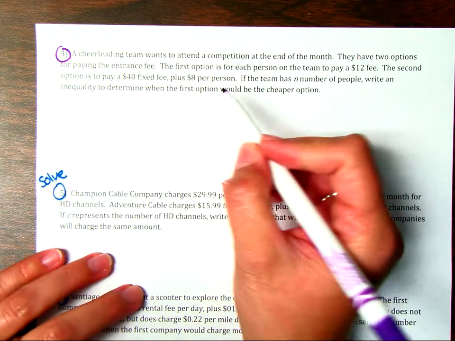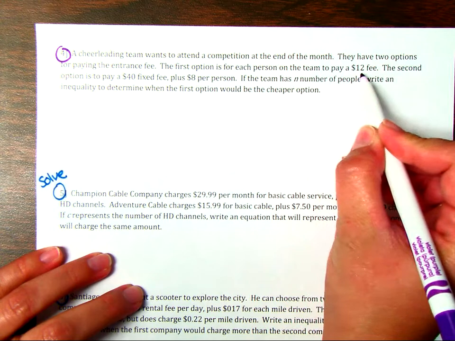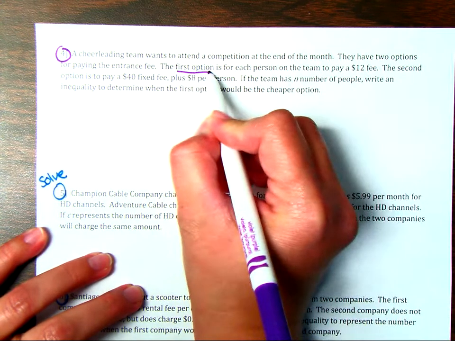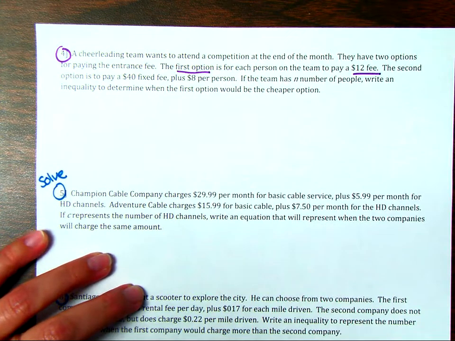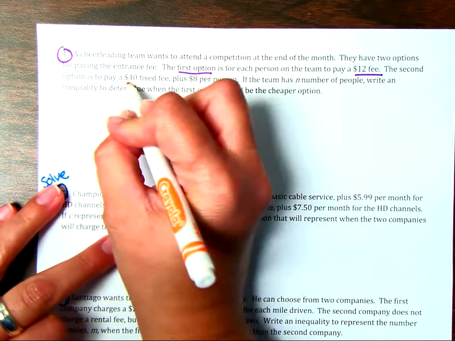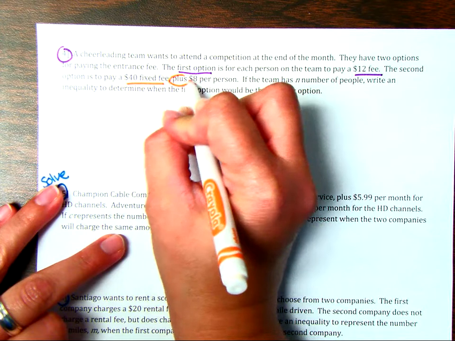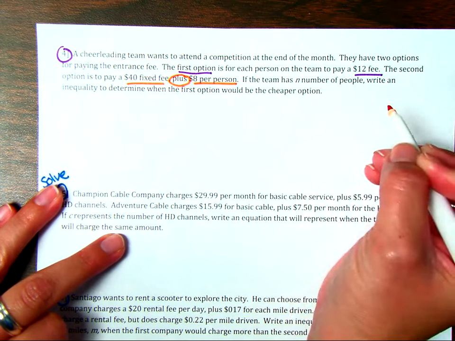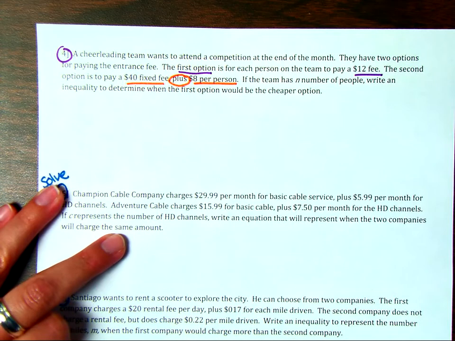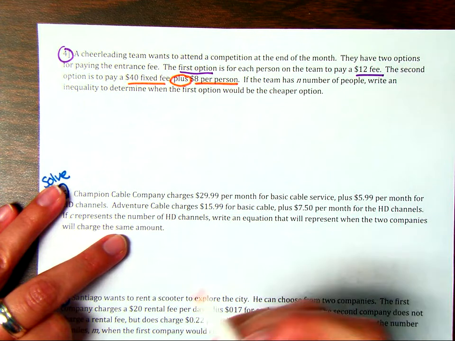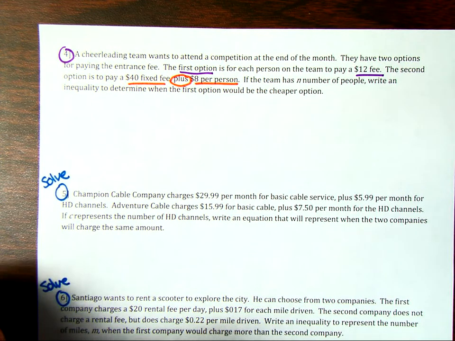The first option is for each person on the team to pay a $12 fee. So first option is a $12 fee. The second option is a $40 fixed fee plus $8 per person. If the team has n number of people, so we don't know how many people they have just yet, that's my variable, write an inequality to determine when the first option would be the cheaper.